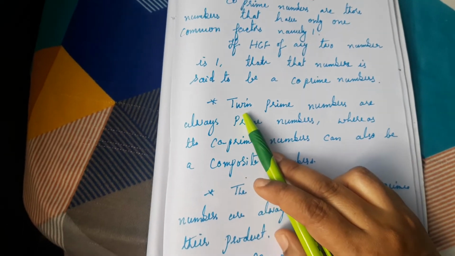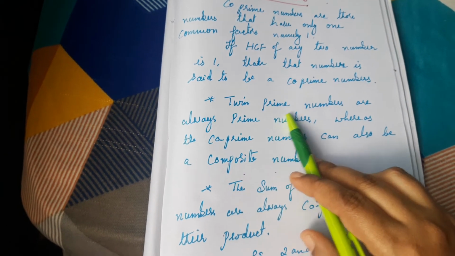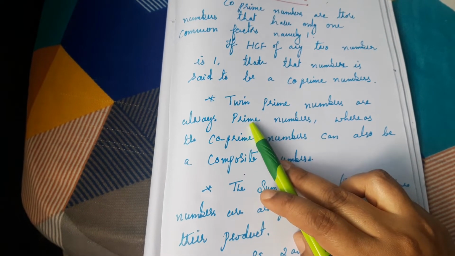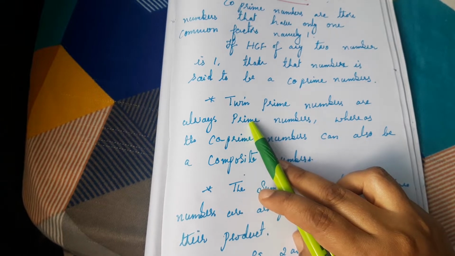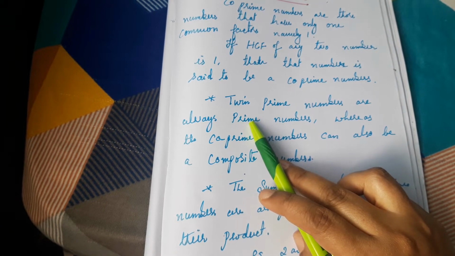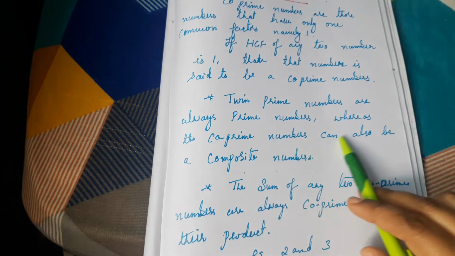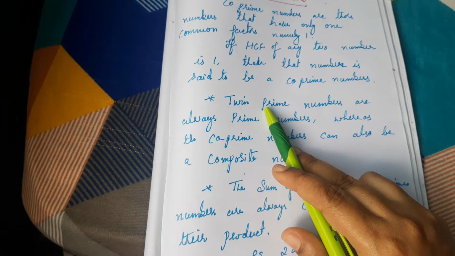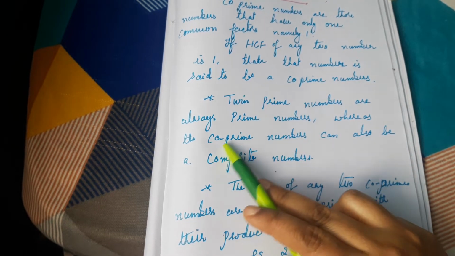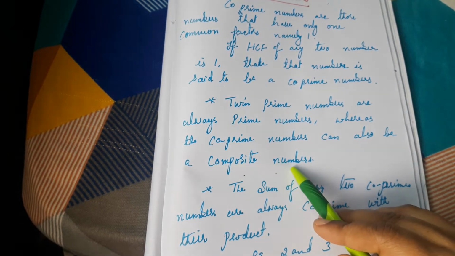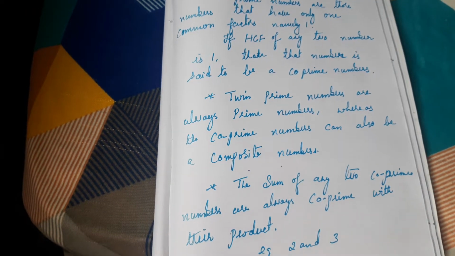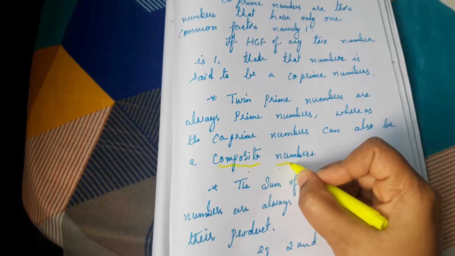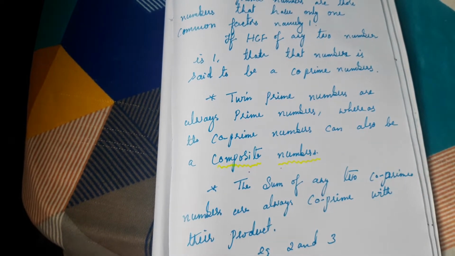What is the rule? Twin prime numbers are always prime numbers. A prime number must be divisible by only two numbers, the number itself and 1. Whereas coprime numbers can also be composite numbers. Twin prime means both numbers should be prime only, but in a coprime pair we can take a composite number also. Any one number in the pair can be a composite number.